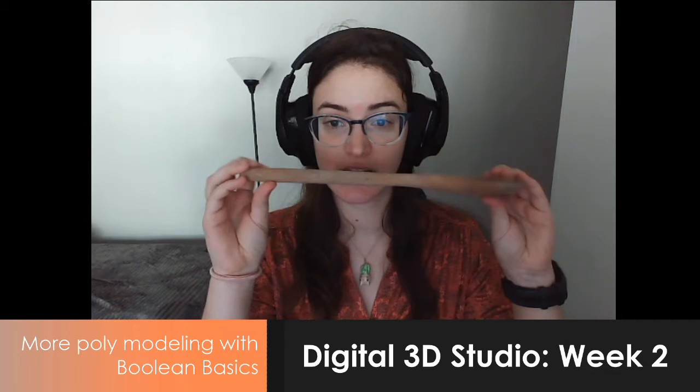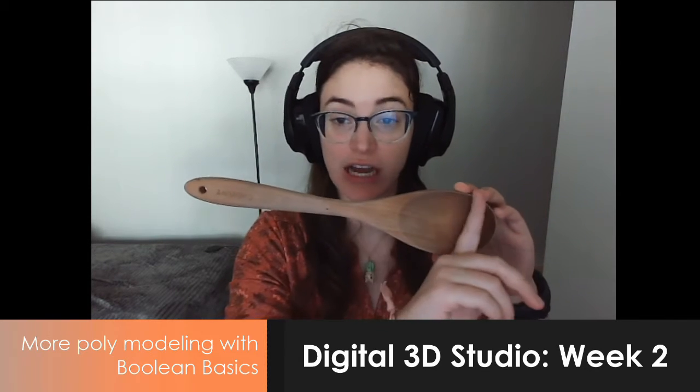So we're going to be making this spoon today. I'll post a reference image of it up if you want to use this spoon. Otherwise you can find something similar. I chose this one because it looks like the scoopy part's cut out of the wood. So I thought this was a good example just to show how you can use Booleans. So let's get started.